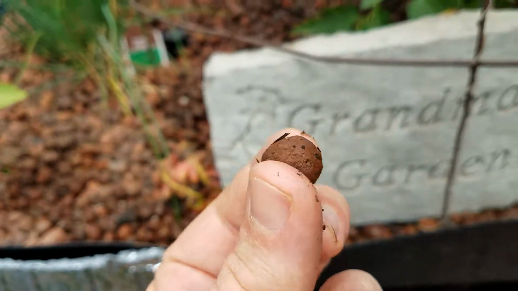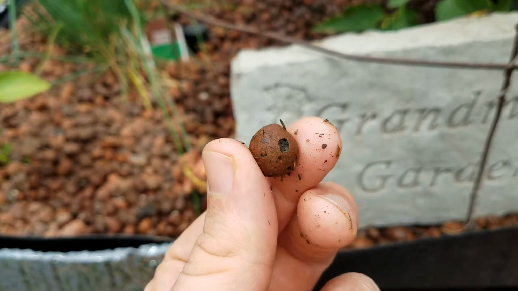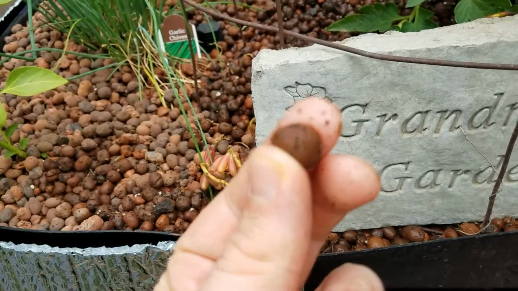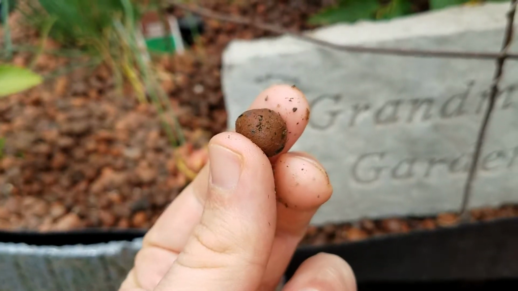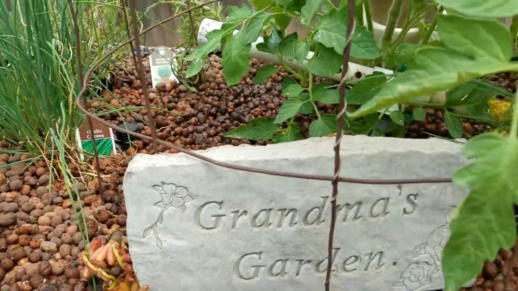It's also lightweight, which allows the plant roots to get in there. And yeah, this is probably the most expensive component of the aquaponics system. You can find them on Amazon, but it was probably about $40 for the amount of media to fill up this system.